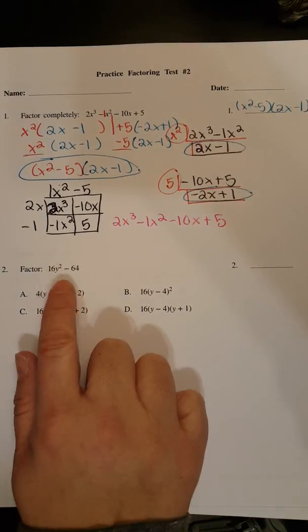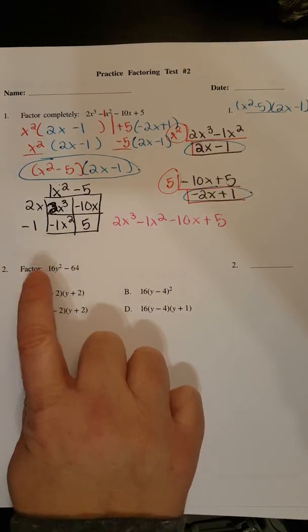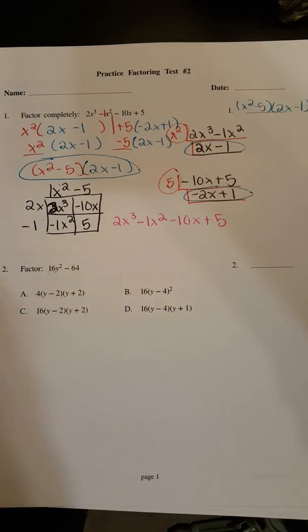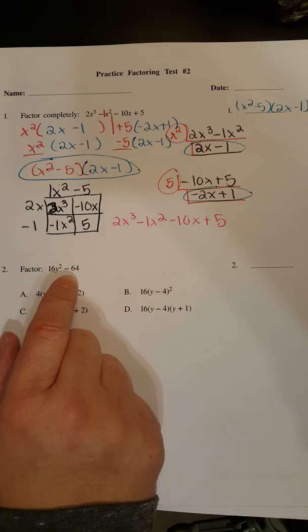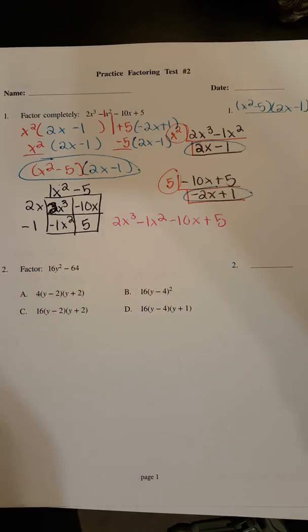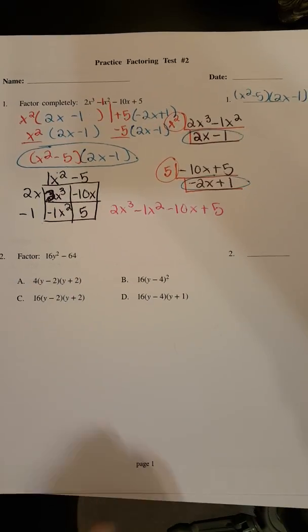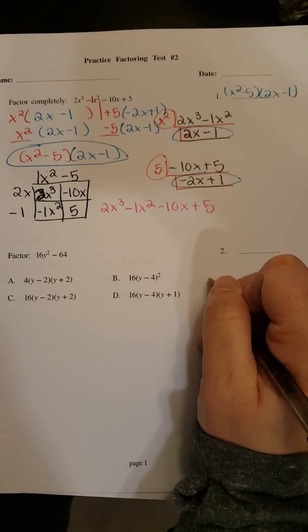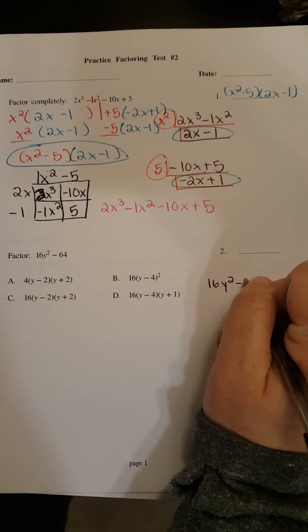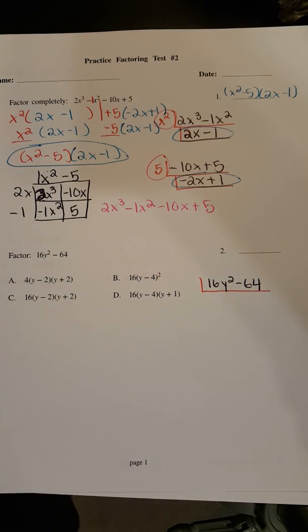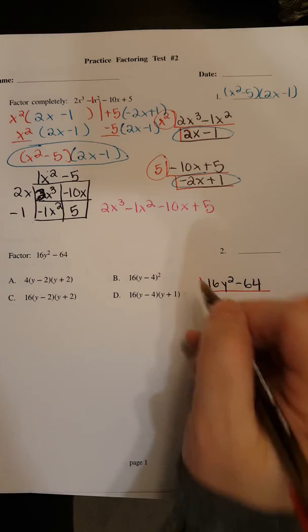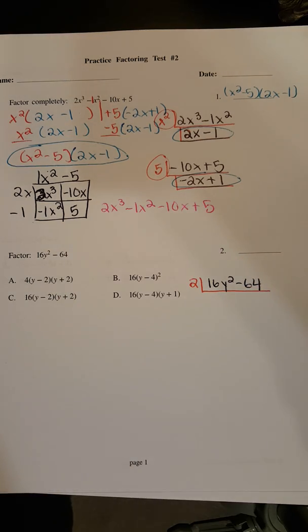Now, number 2. If I look at this, when we have a binomial, we can check to see if it is a difference of squares. 16 is a perfect square, y squared is a perfect square, and so is 64. But, again, with every factoring problem, we always need to check for a greatest common factor first. And that's going to be really important because if you don't do that, you're going to end up missing parts of the answer. Now, 16 and 64 are both even, so I can divide both of those by 2.